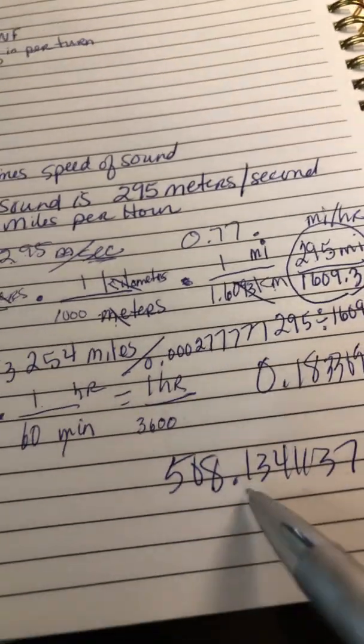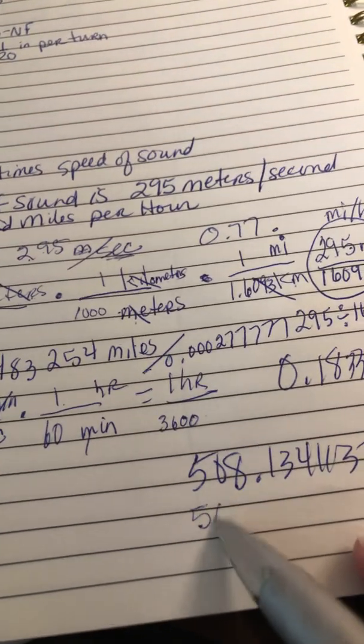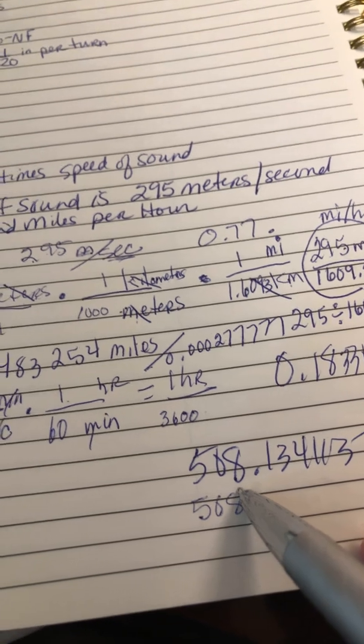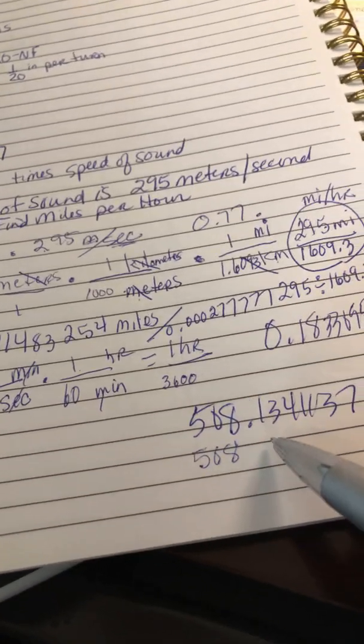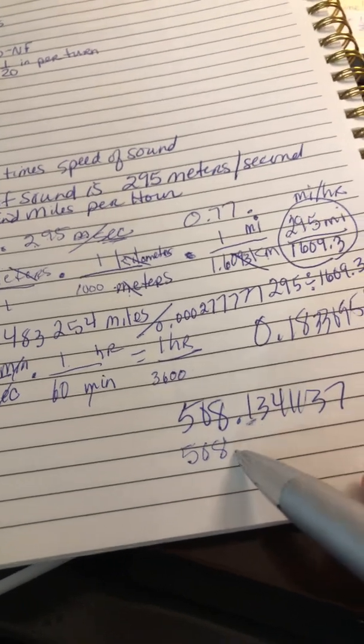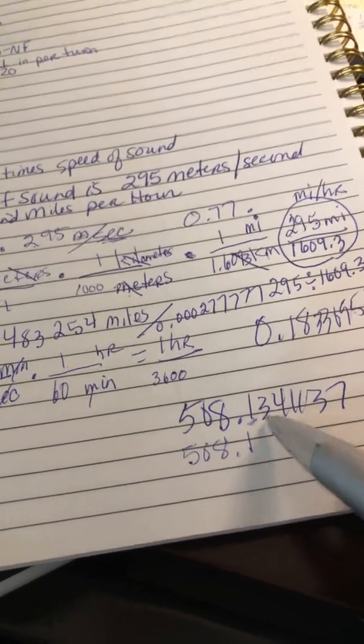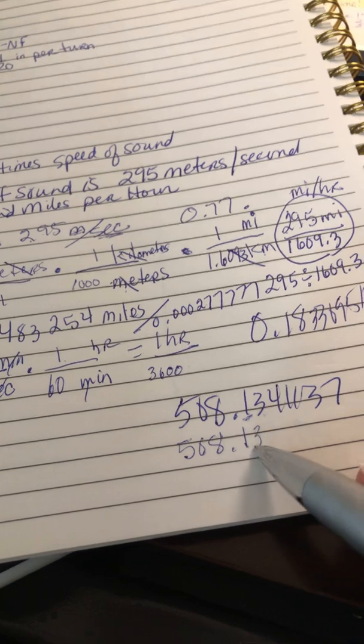And if they said to round to, I don't remember what they said to round it to. If they said round to the nearest mile, we would say 508. Or if they said round to the nearest tenth, then it'd be 508.1. Or if they said round to the nearest hundredth, it'd be 508.13.